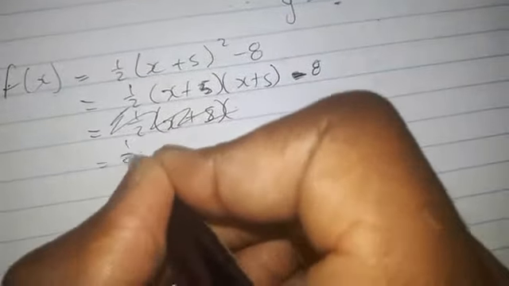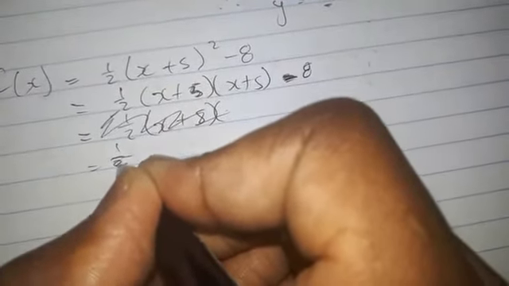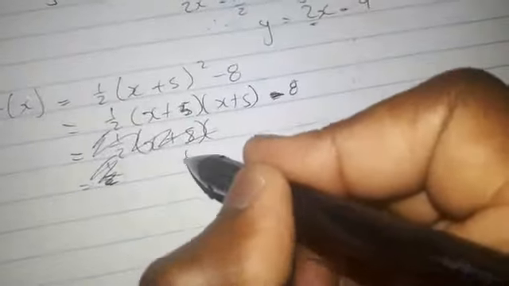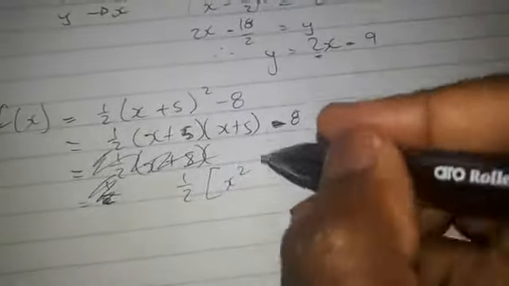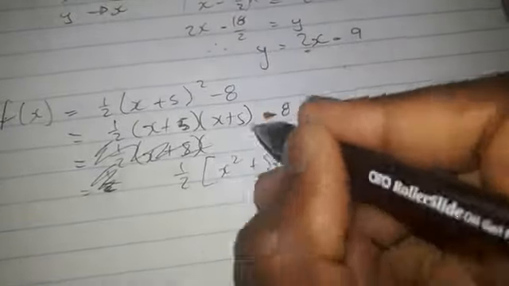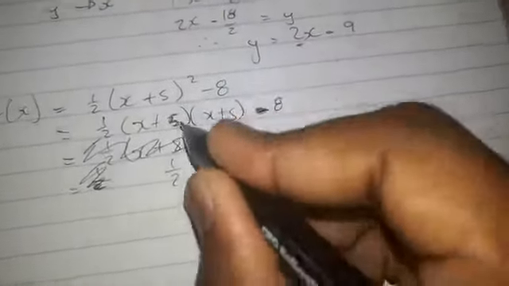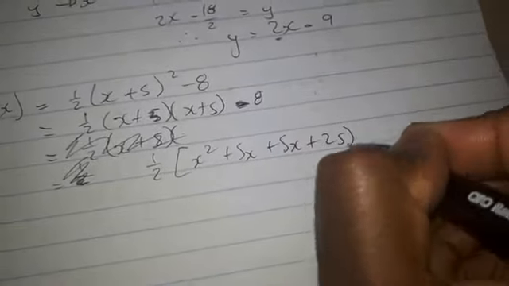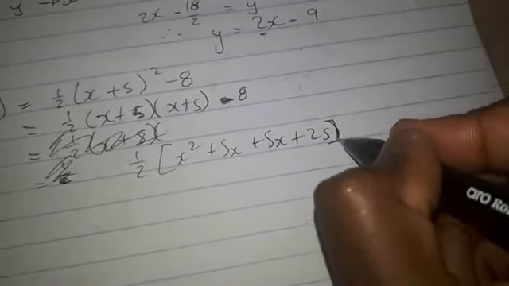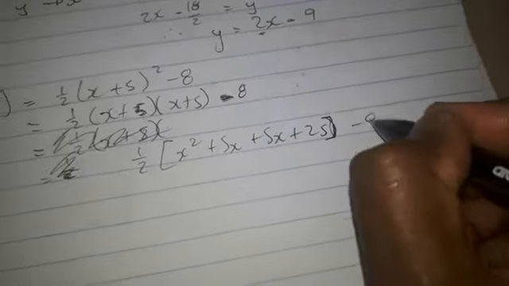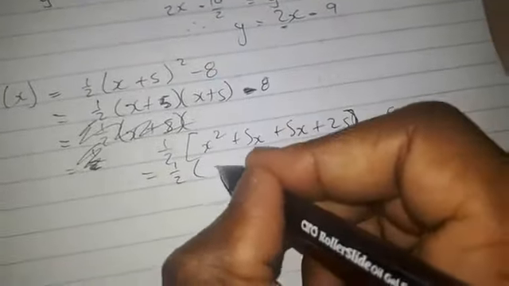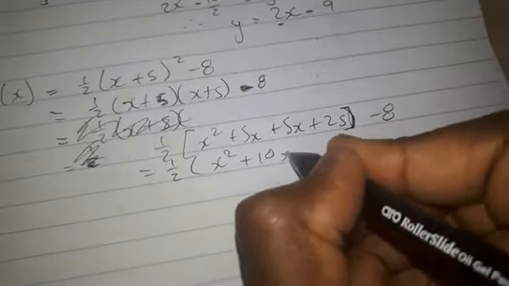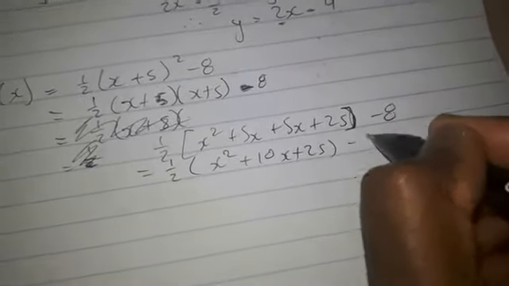So we have a half out here. Okay, x times x is x squared. x times 5 is 5x. 5 times x is another 5x. 5 times 5 is 25. Why am I putting square and round brackets? Mixing it up. Don't mix, be uniform. So now I can put x squared plus 10x plus 25 minus 8.